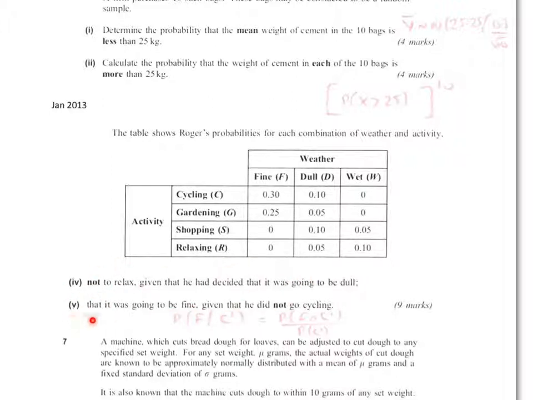So if you look at part V, the probability is going to be fine given that he did not go cycling. Here I've started using the formula. Given that formula, the probability that it is fine given that he did not go cycling is the probability of it being fine and not going cycling divided by the probability of not going cycling. The bottom part of that calculation you can work out quite simply from this table: the probability of not going cycling, in other words doing any of the other activities.